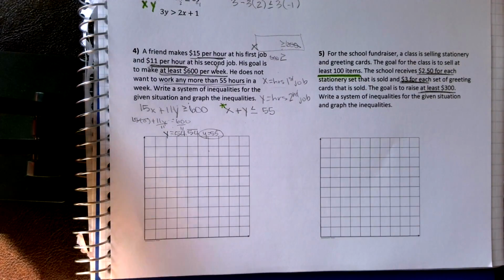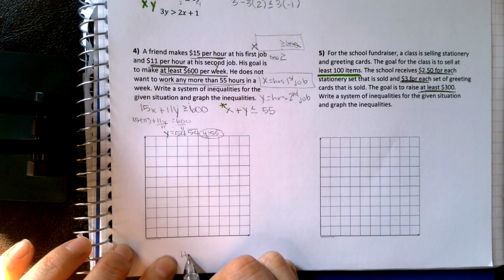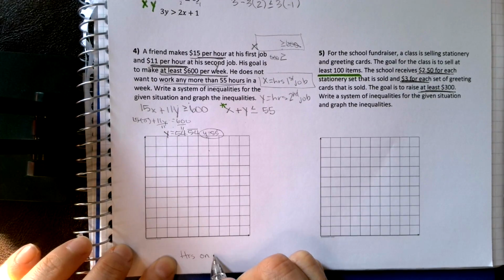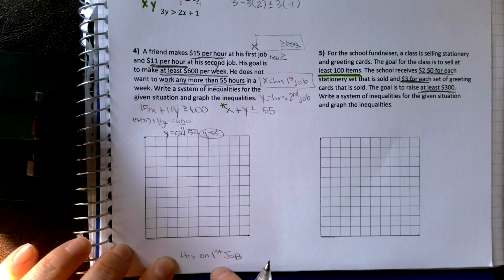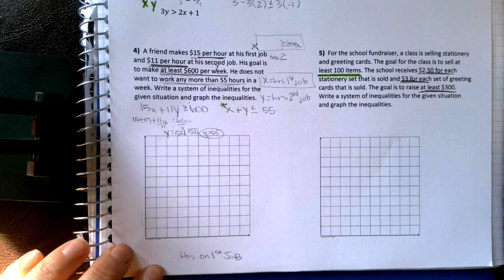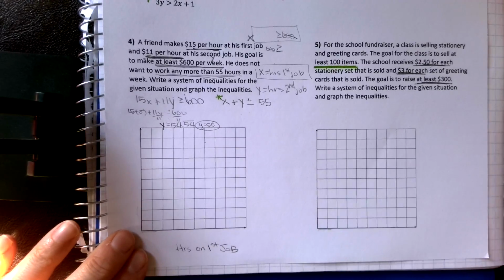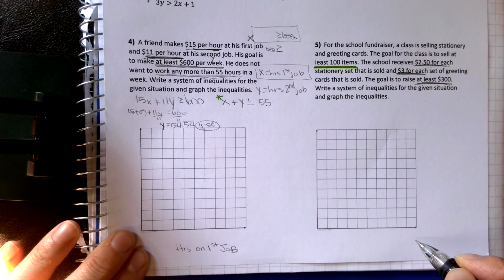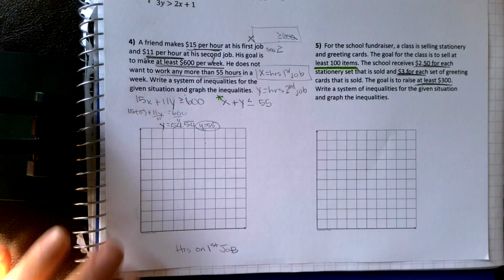Don't forget to label your graphs. If I say that X is hours on the first job, I'll write that on this axis as well, and hours on the second job there. Here you'll have your variables will be things like stationery set and greeting cards on each axis, okay?